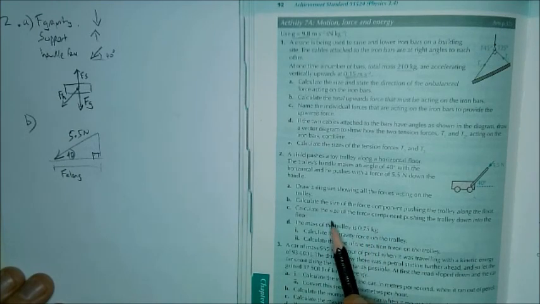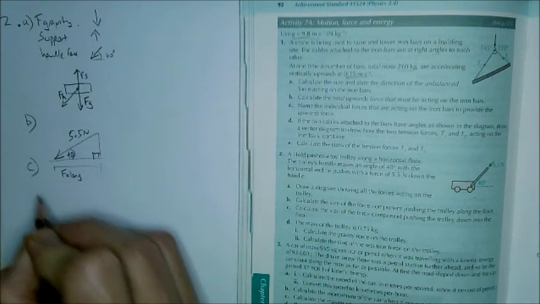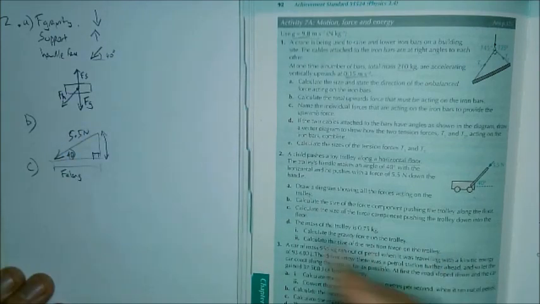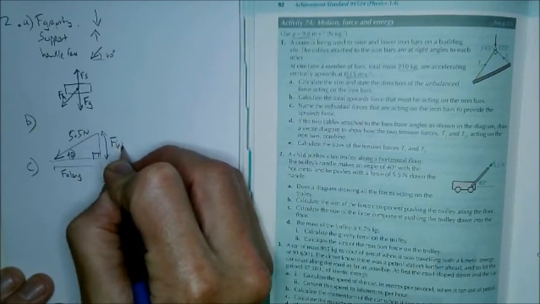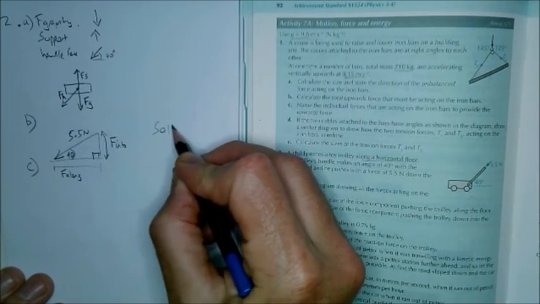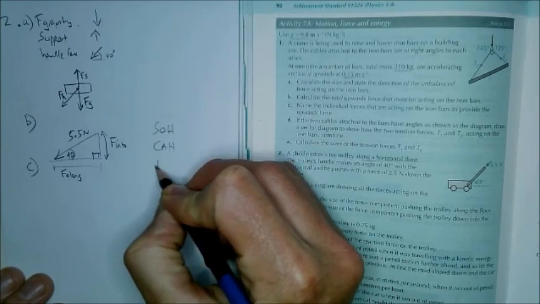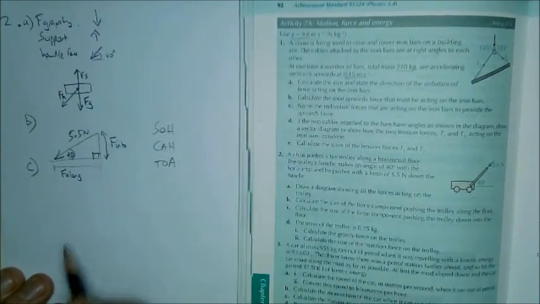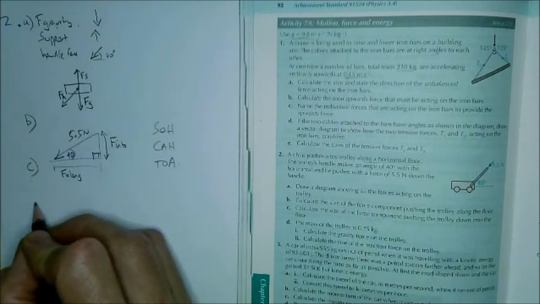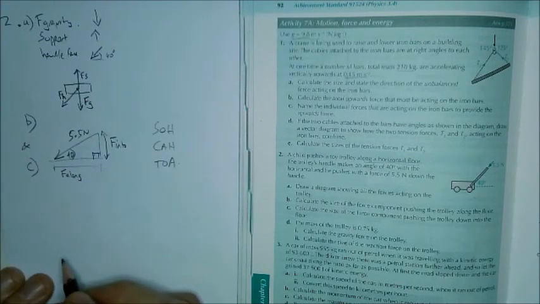And we're also going to, part C, have to calculate the component that is into the floor, we'll call it F into, and you're going to use SOHCAHTOA to find those. You have the length of the hypotenuse and the angle, so that should not be too hard. So that was B and C.